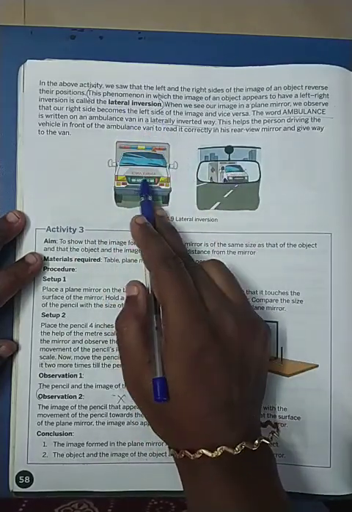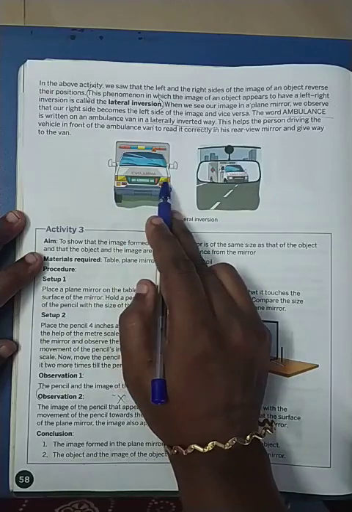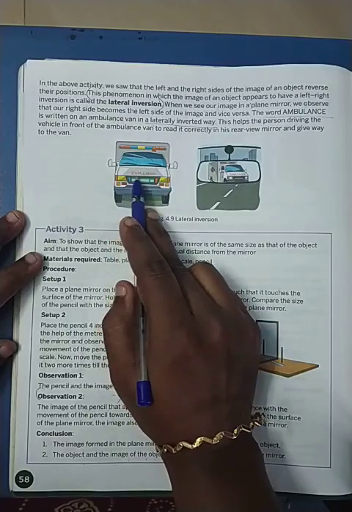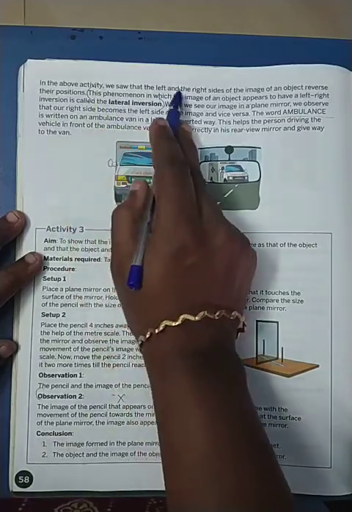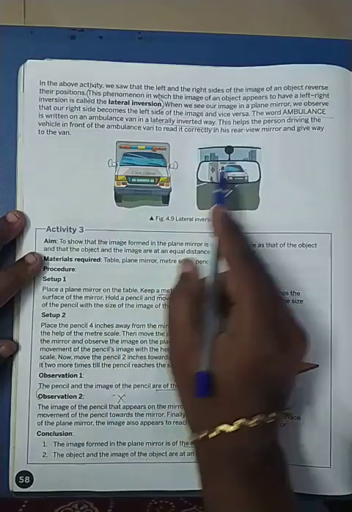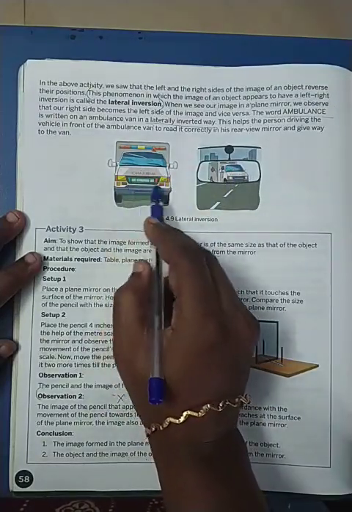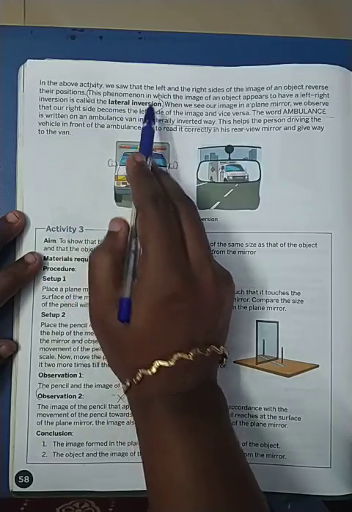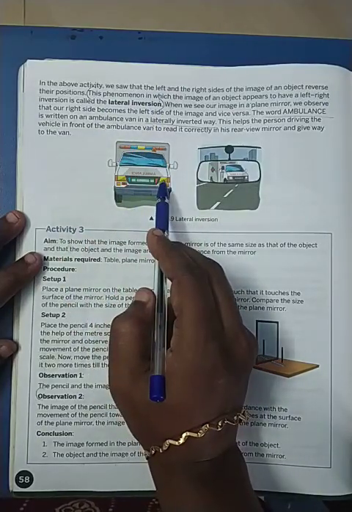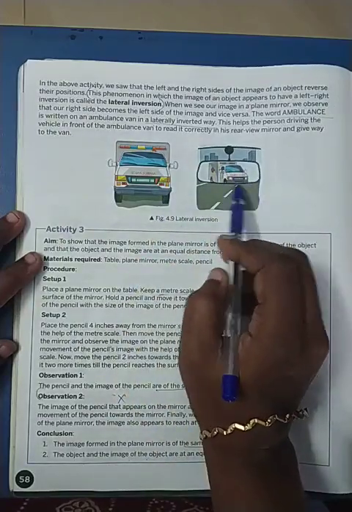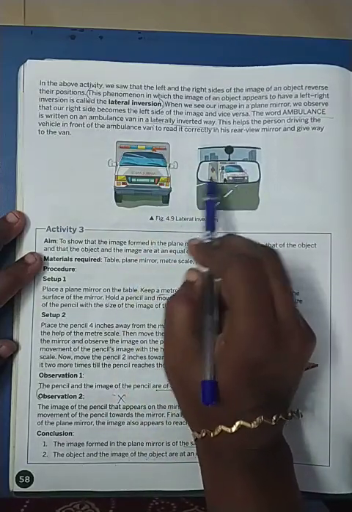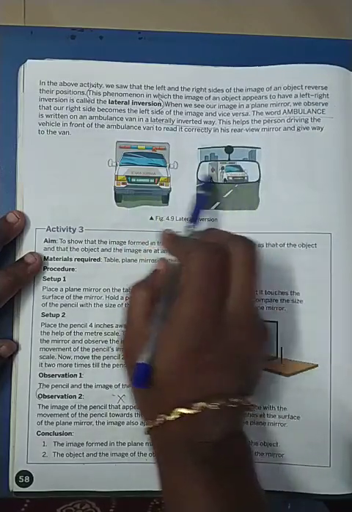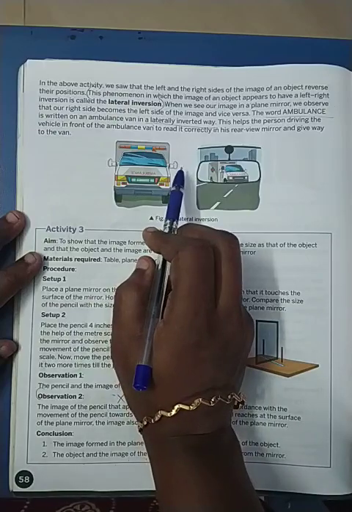So if this ambulance is coming, if we don't see the spelling, or we don't see the light here, we will be having a confusion, because there will always be a left-right inversion. So while printing the word ambulance on this vehicle itself, they will do the lateral inversion and print it like this. So for our vision, when we see it through this mirror, it will be properly written as ambulance. The moment you read the word ambulance, you will leave the way for the ambulance to go.